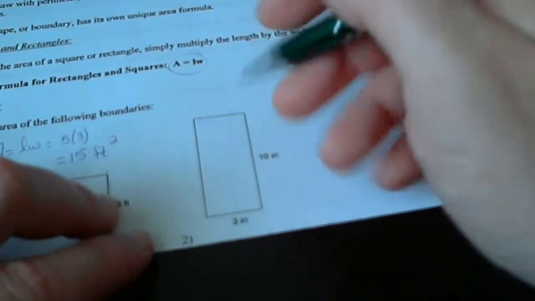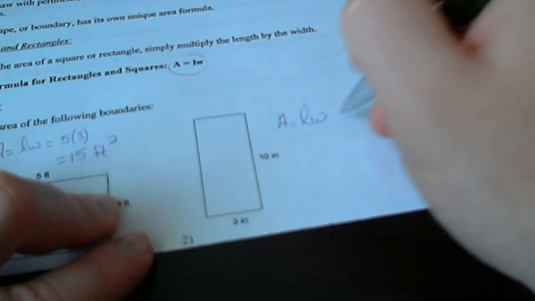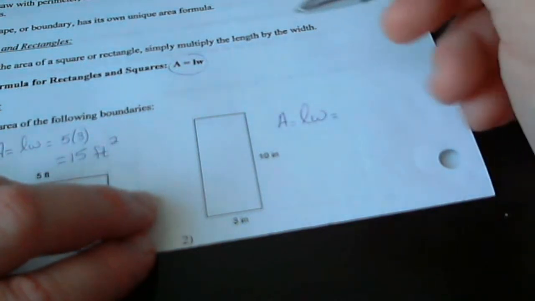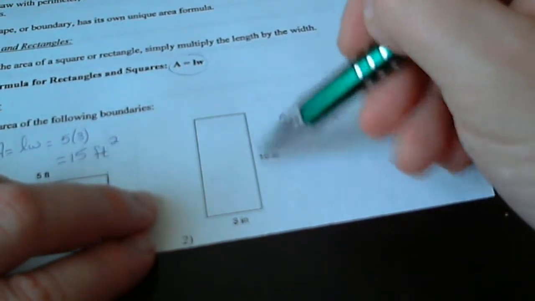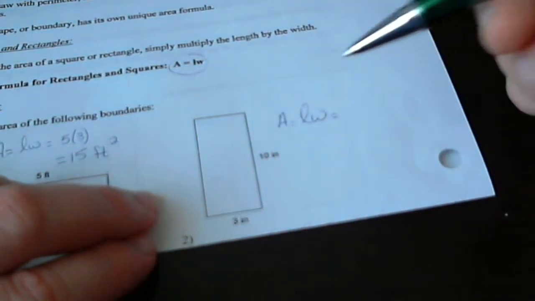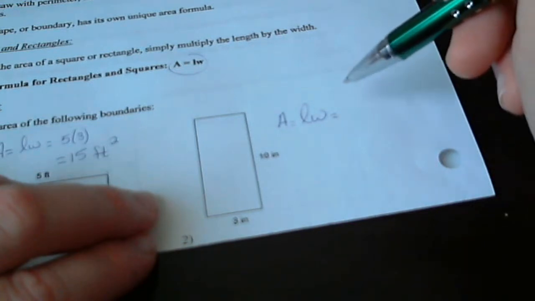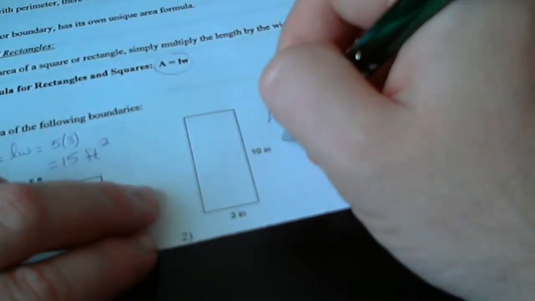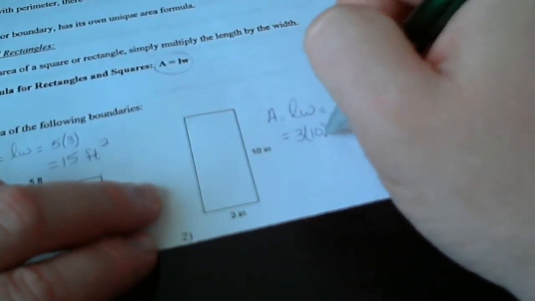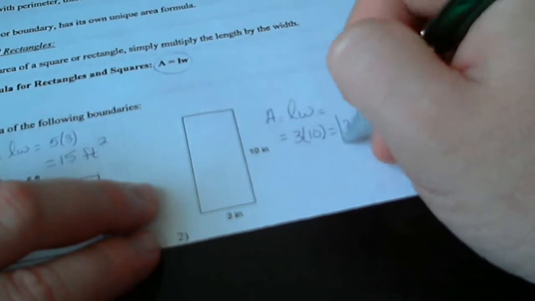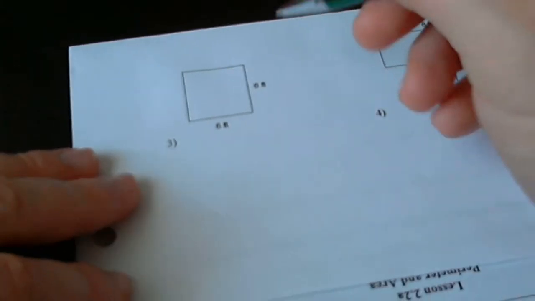Same idea for this rectangle here. Remember, area is length times width. Now, I should point out that it doesn't matter if you use the 10 for the length or the 3 for the length, or for that matter, if you use the 3 for the width or the 10 for the width. Remember, the commutative property says that multiplication can happen in any order, and you're still going to get the same answer. So I'm going to use 3 times 10, but you might do 10 times 3, and we're both going to come up with 30 inches squared. Let's go to the bottom of the page and work on some more rectangles and squares.